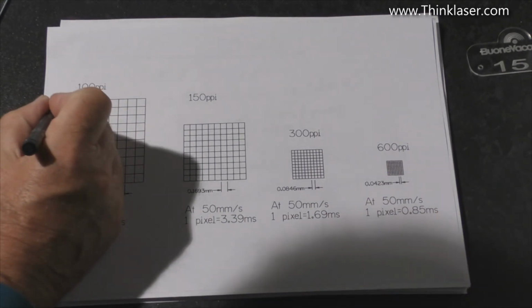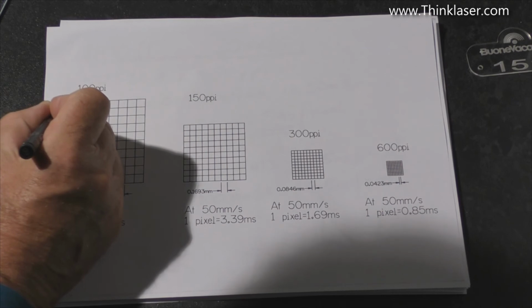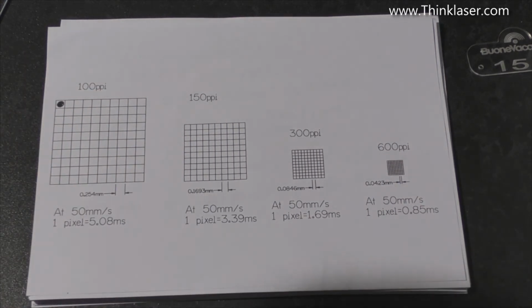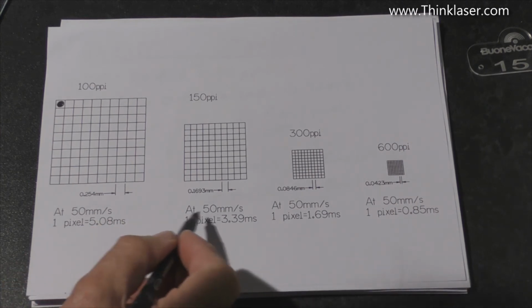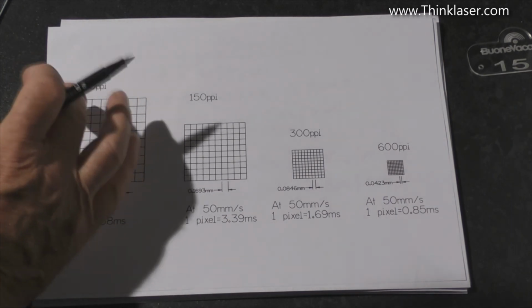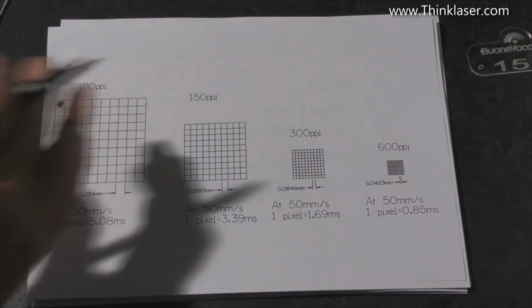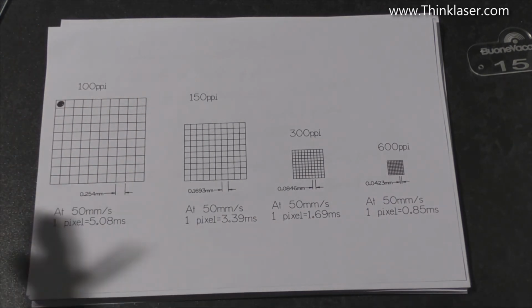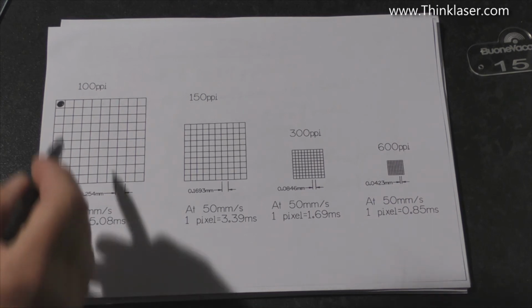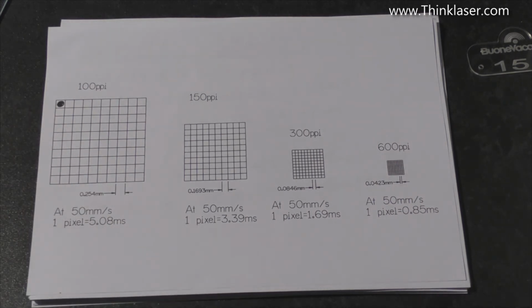So when we look at a 0.2 millimetre pixel in here, that's what it looks like. Now at 50 millimetres a second, we're talking about using small amounts of power here, by the way, say 11%, very, very small amounts of power. And we get that size pixel, the best one that we can get.